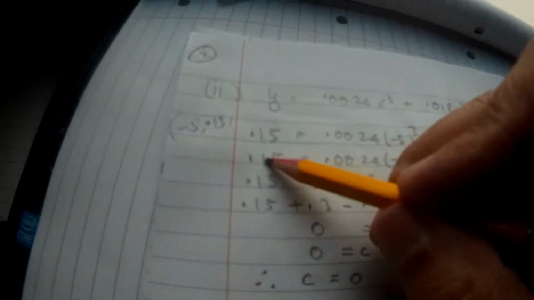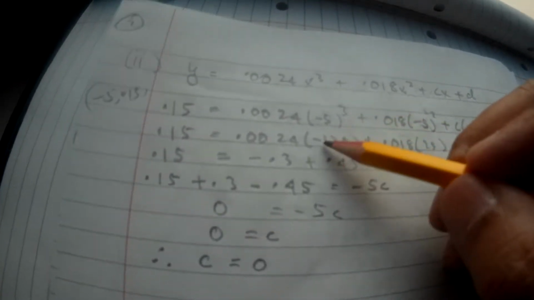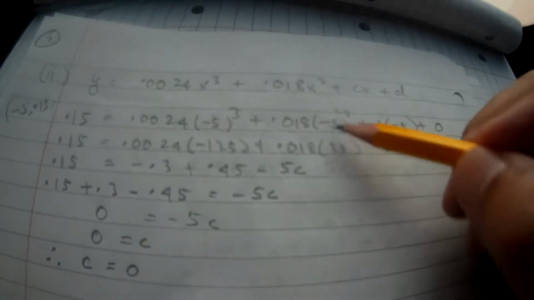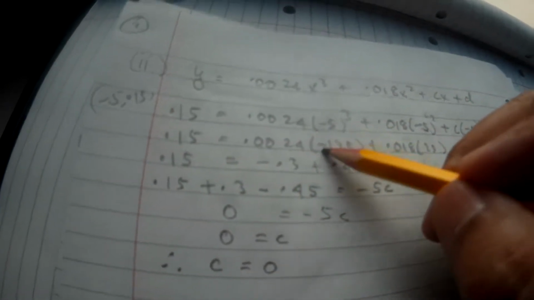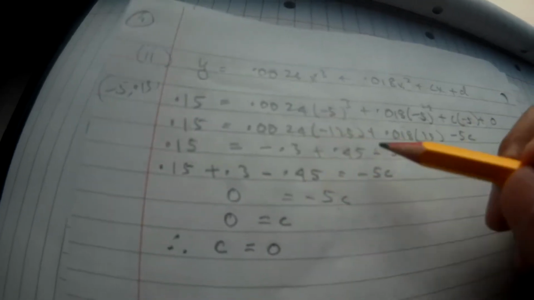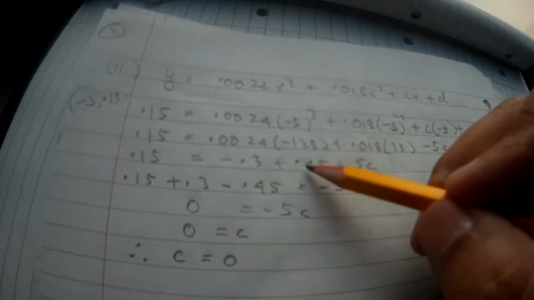So we get 0.15 is equal to 0.0024 times -5 cubed, which is -125, plus 0.018 times -5 squared, which is 25, plus -5c. Now 0.0024 multiplied by -125 works out at -0.3. 0.018 times 25 is 0.45, and you've got the -5c.